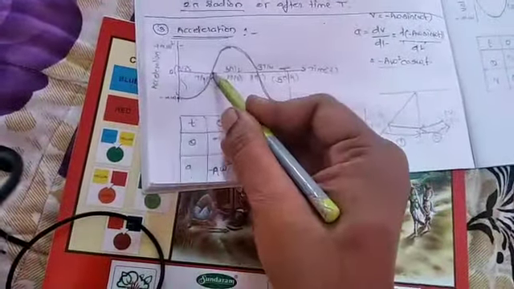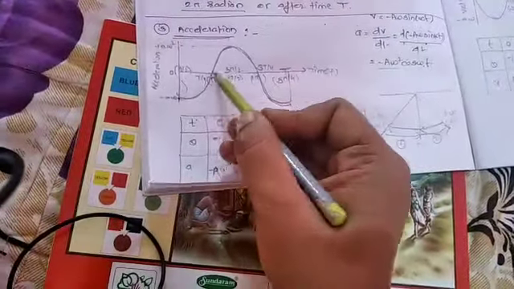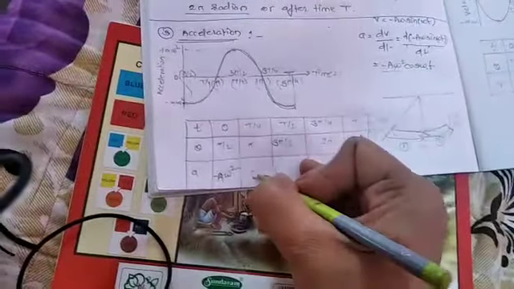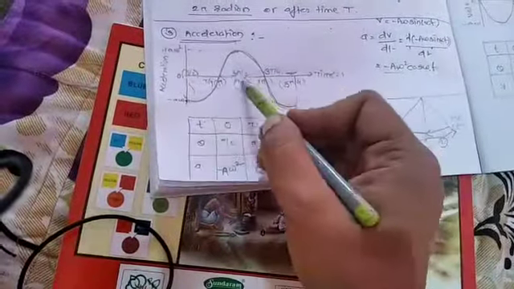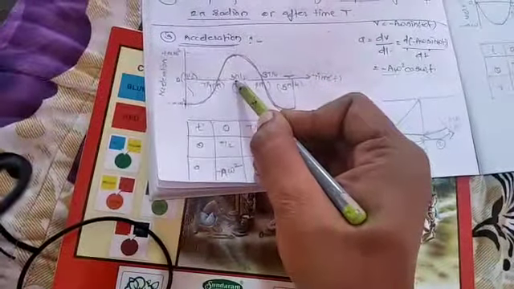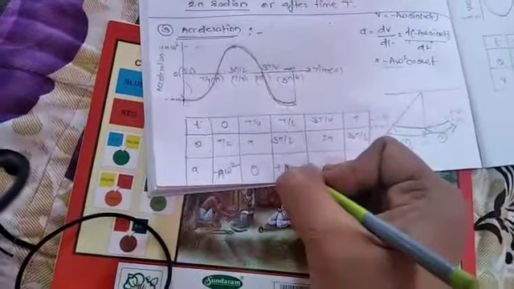From here for T by 4 or pi, this is the position, so it is 0, that is the mean position. Then next is 3 pi by 2 or T by 2, again it is this position, that is the positive extreme, so it is plus A omega square.